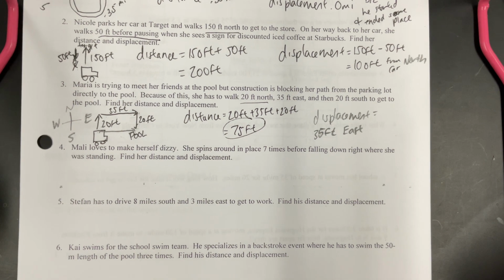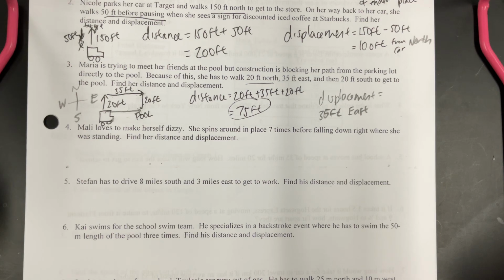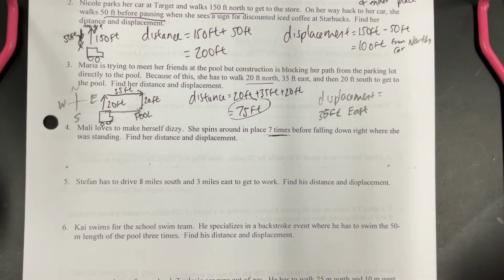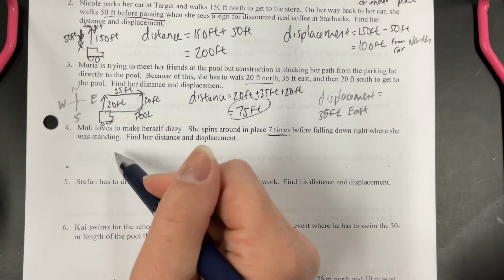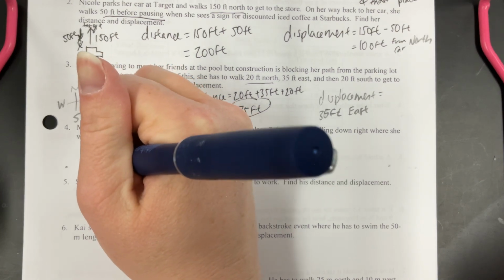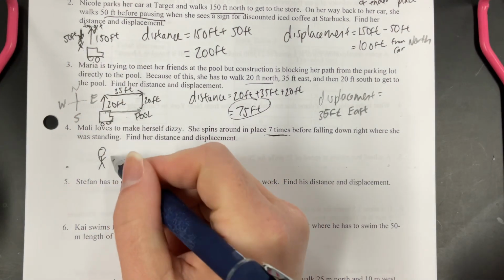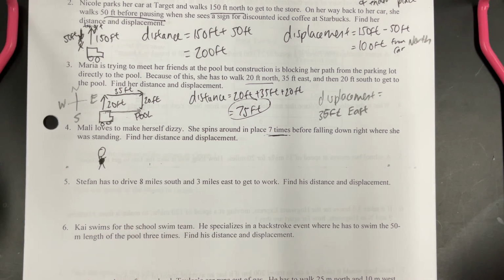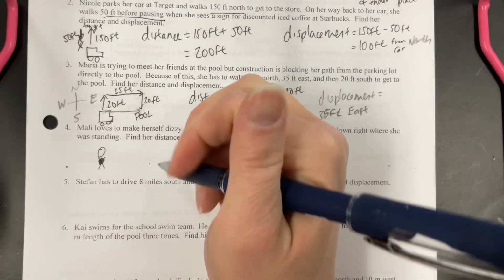Let's do another one. Mally loves to make herself dizzy. She spins around in place 7 times before falling down right where she was standing. Find her distance and displacement. Okay, so if she's standing in place, I'm just going to draw a person standing in place, right? And she just keeps spinning in the same place. Has she gone any distance from where she started? No, she hasn't gone any distance from where she started, right? She's staying in that same place.